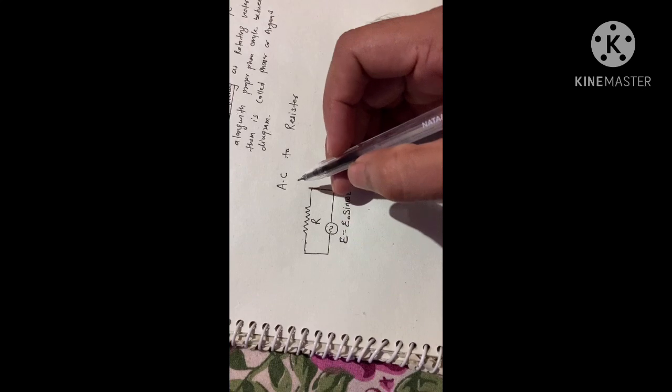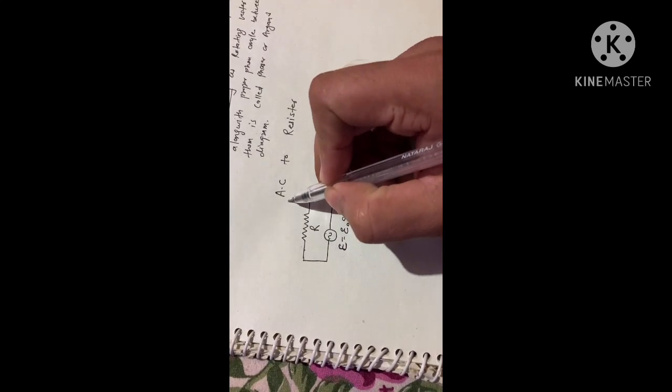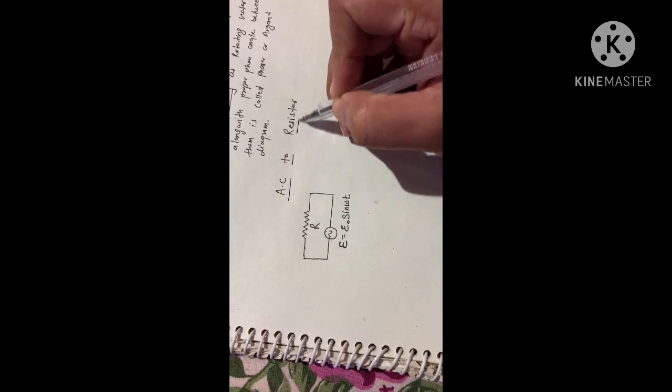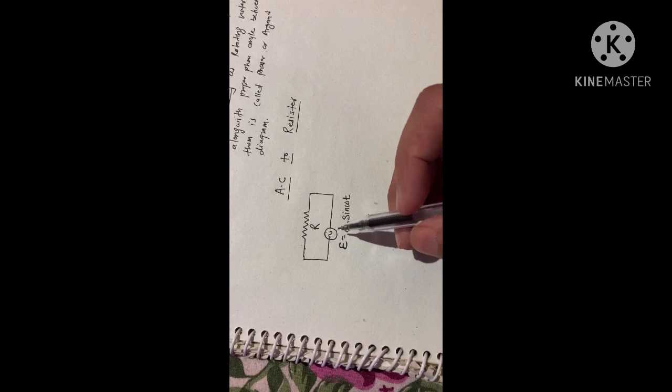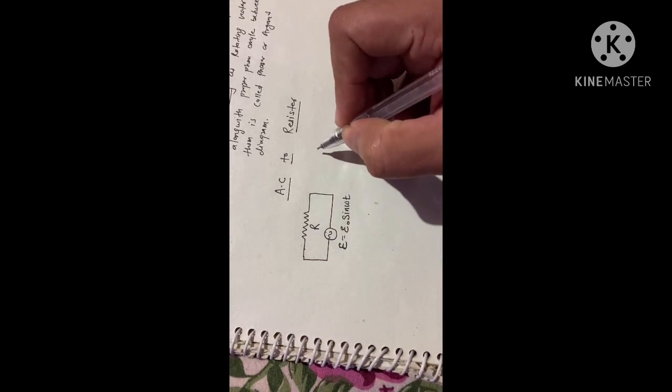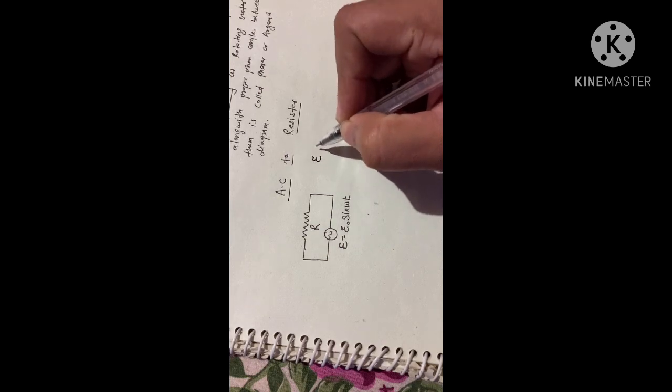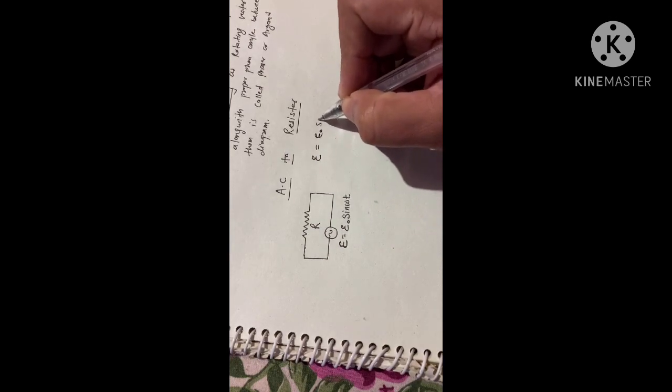Okay, so let's start with AC to resistor. When we connect an alternating current source to a resistor, what will happen, and what is its waveform? We will see this in this derivation. Students, this is the symbol of an AC source, and this is resistor R.